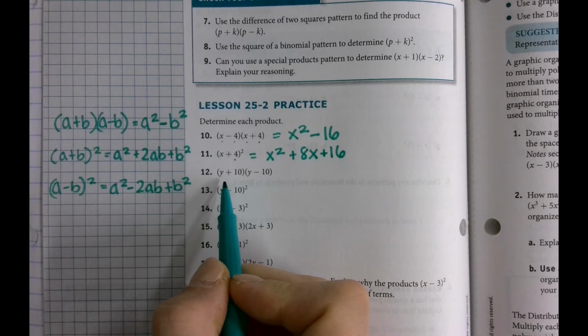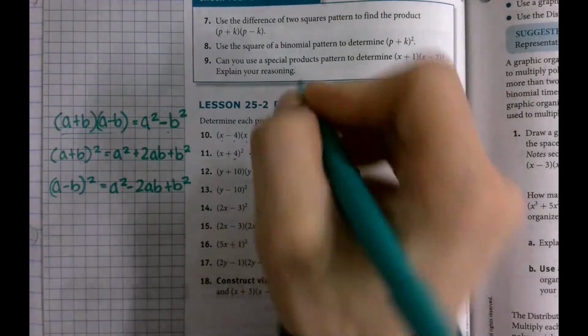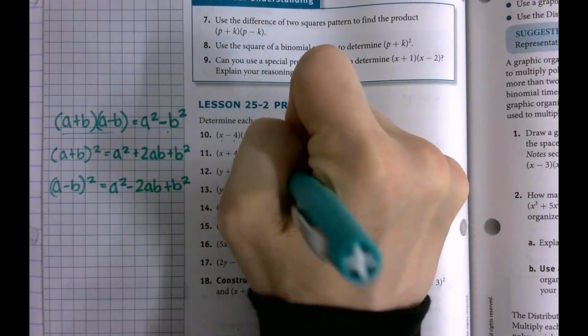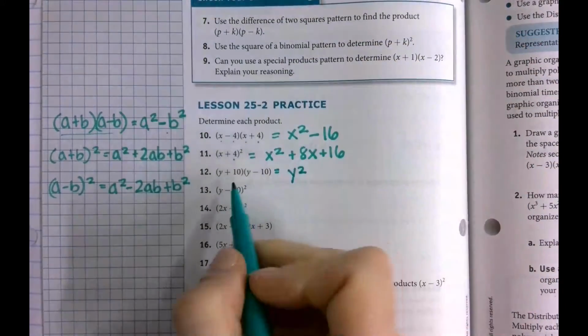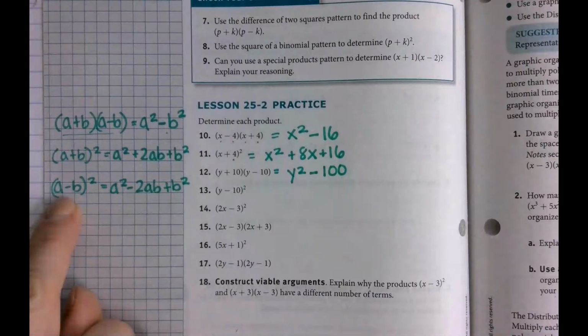Next, y plus 10 times y minus 10. That goes back to this first rule up here. So it's a squared minus b squared, so y squared. And then b value is 10. 10 squared is 100, so minus 100.